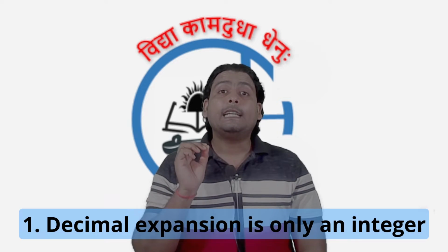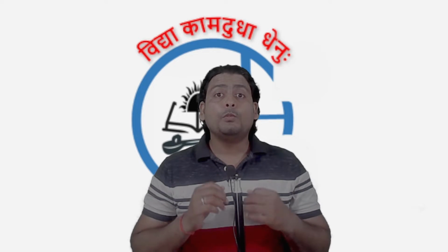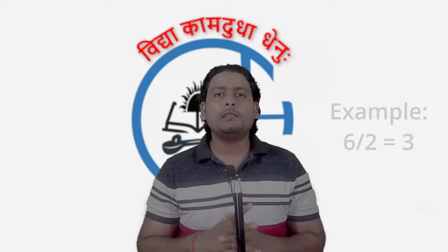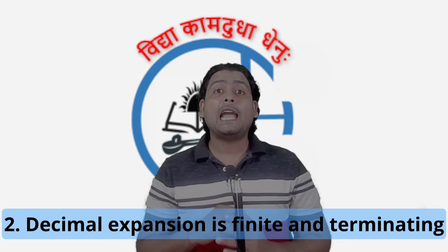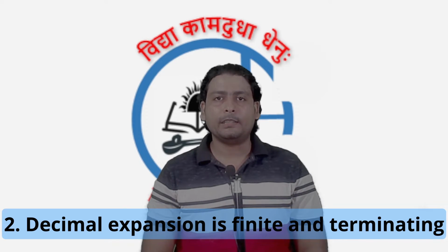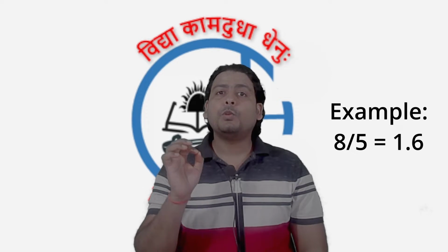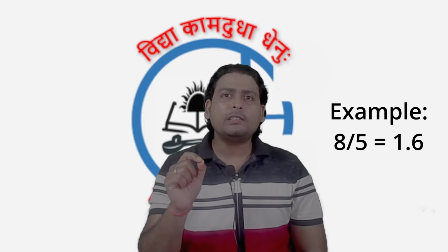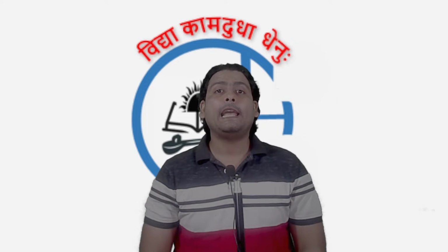Number one, the decimal expansion is an integer and the fraction part is 0. That is, we do the decimal expansion and it comes out as a complete integer. For example, 6 by 2, which is equal to 3. Number two, the decimal expansion has a non-zero decimal part but terminates after a definite point. For example, 8 by 5 comes as 1.6. Now you can see that 1.6 stops exactly at 6 after the decimal. So this is a finite decimal expansion.